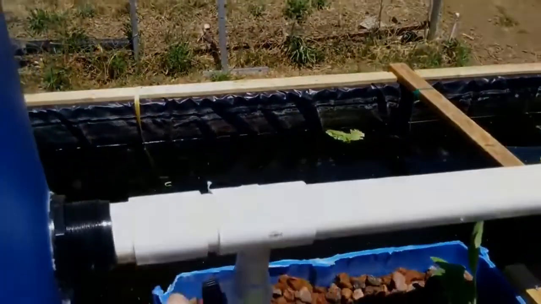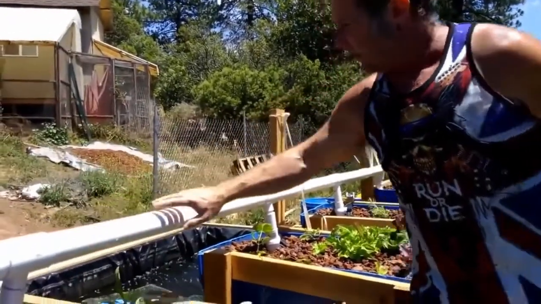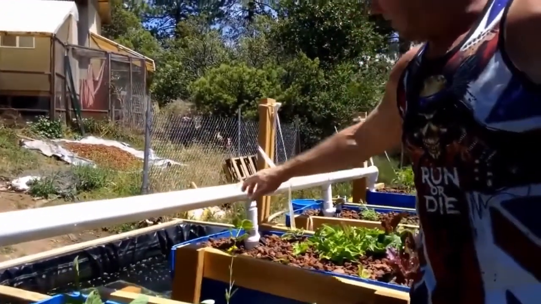One's a little bit lower than that one. Okay, so the water that's leaving the swirl filter via that pipe comes out here. So the nutrient-rich water exits the swirl filter via this 2-inch PVC.